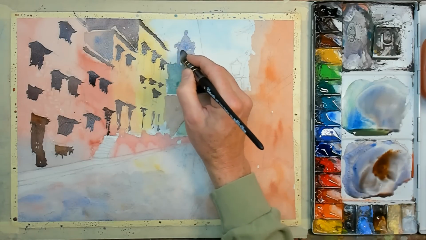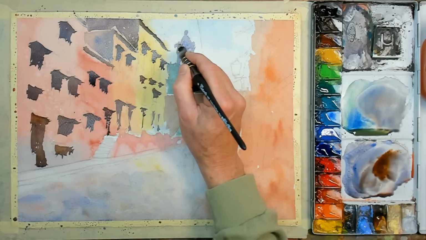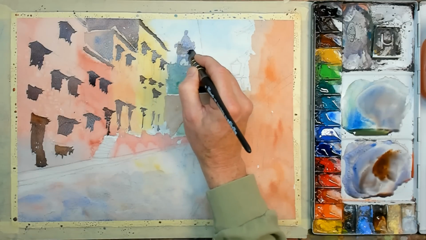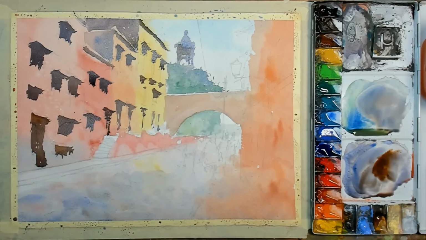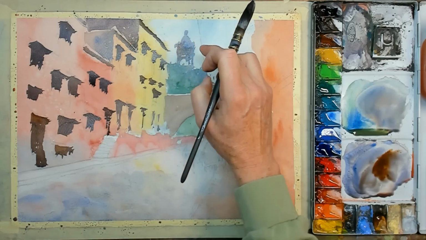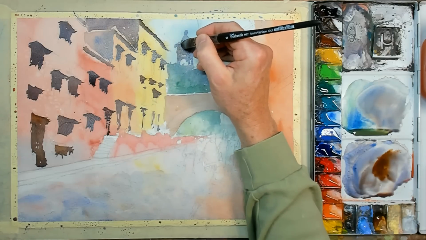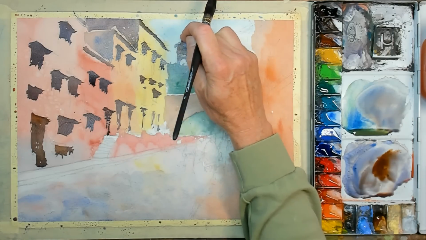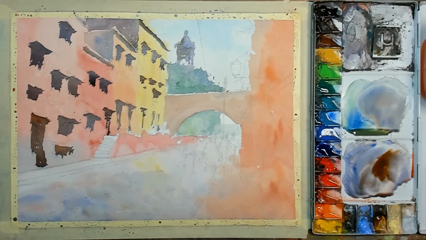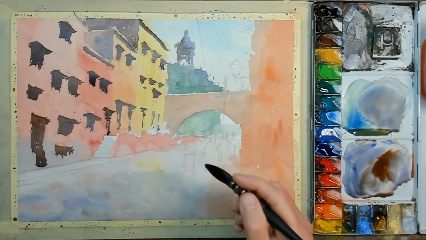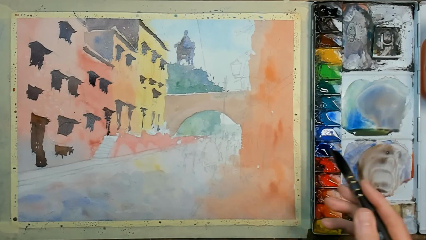Now, does this church need just a little bit of darkness on the left-hand side? Just a tiny bit. Still want to try and give the feeling of pushing that back. All right, bridge.